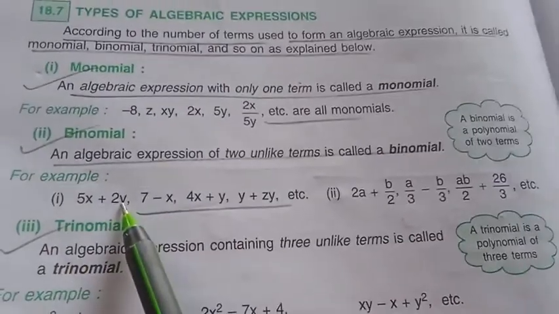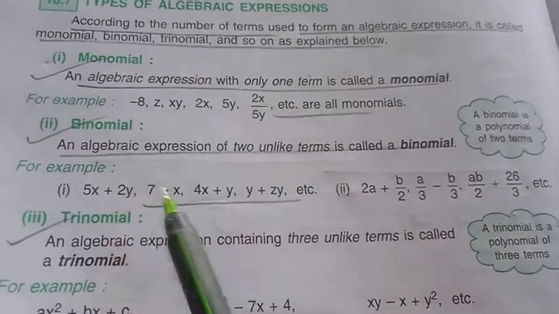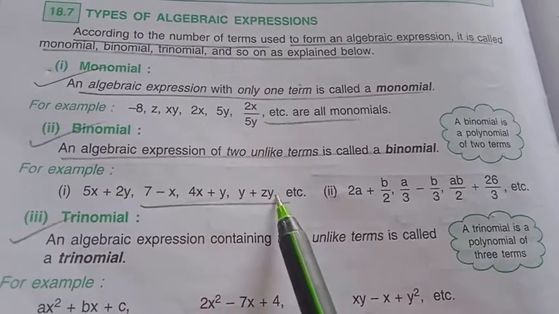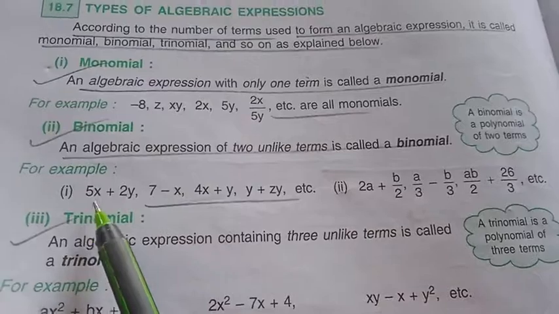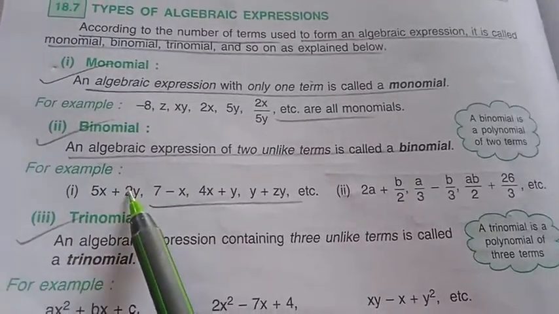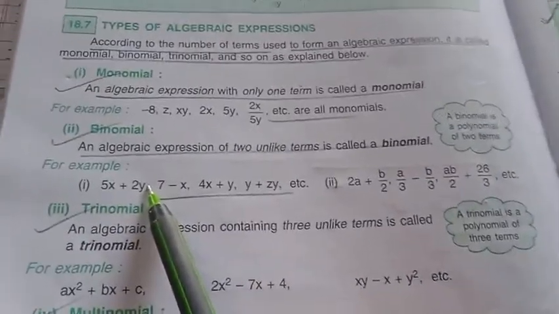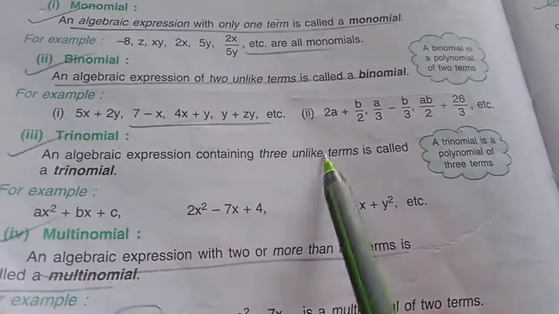Now 5x plus 2y is a binomial because these two are unlike terms. Similarly 7 minus x, 4x plus y, y plus 7zy. Here only one term is there, here two unlike terms are there. Unlike terms means terms which do not have the same kind of variables.